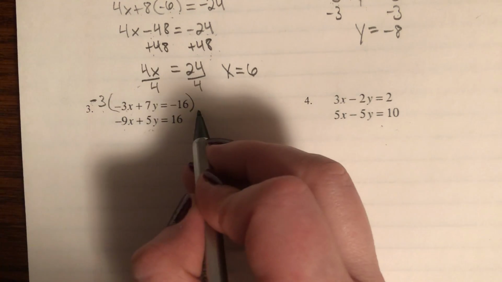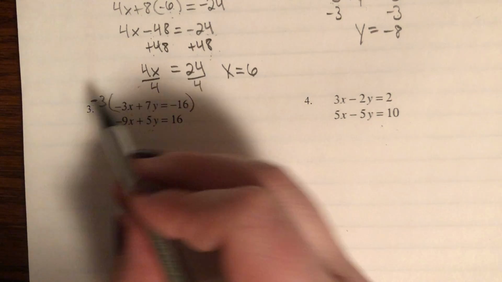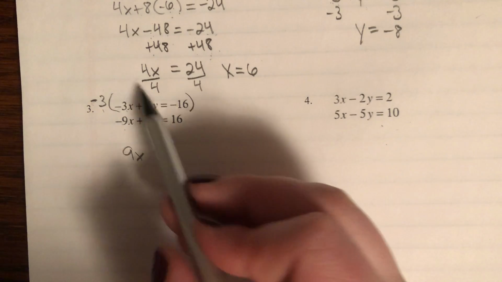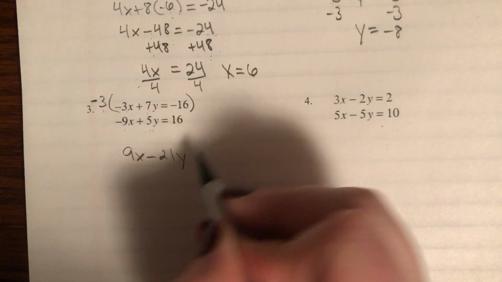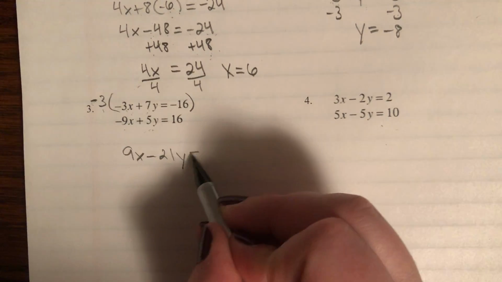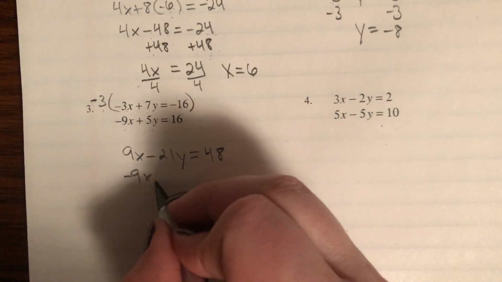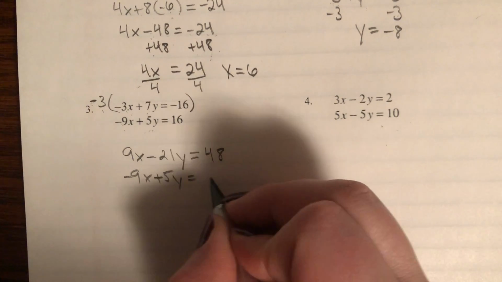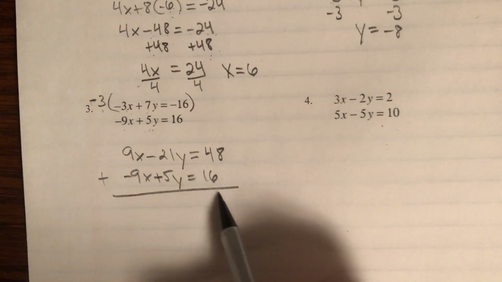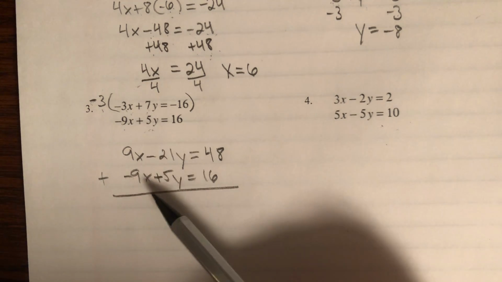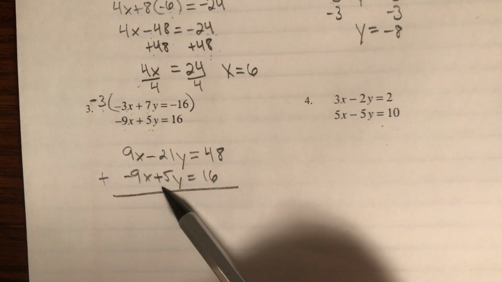And if I rewrite this top equation, everything multiplied by negative 3, I get 9x. Remember, negative times negative is positive. Negative times positive here gives me negative 21y. Negative times negative over here equals positive 48. And then I can rewrite my second equation right below it. And now I'm ready to add straight down. And again, I'm going to leave that to all of you to finish. See what happened here though? My x's are going to eliminate each other.